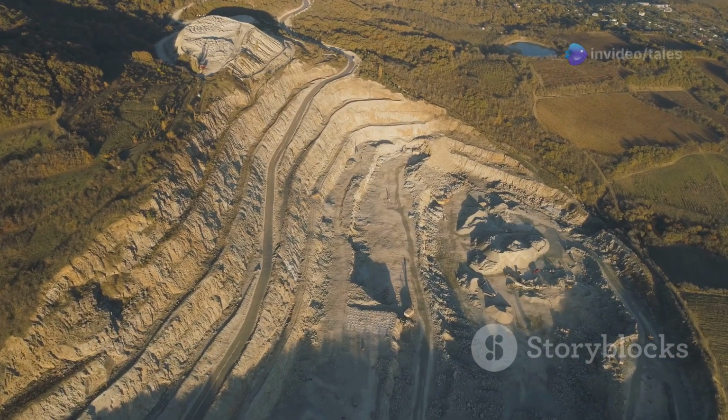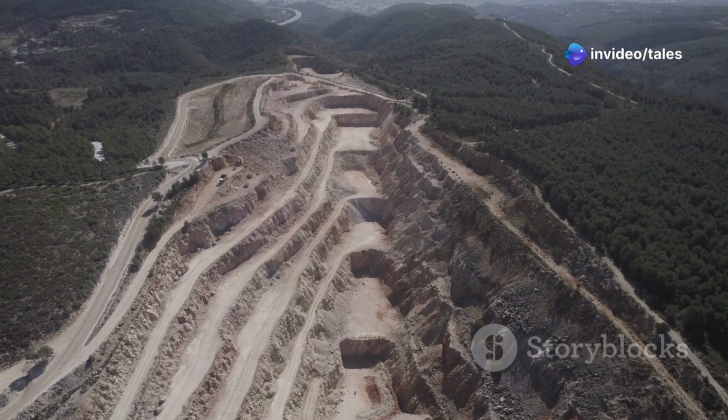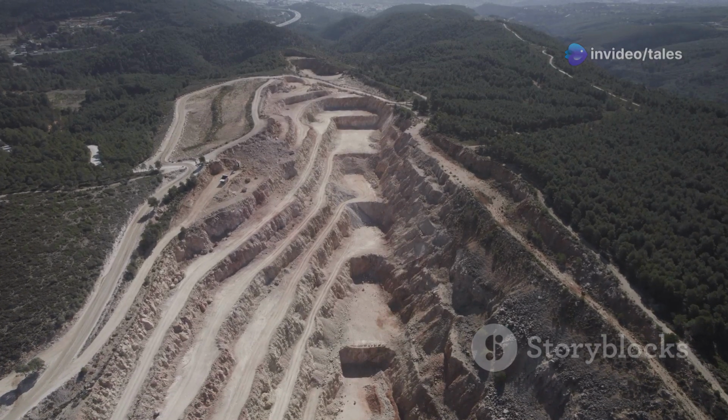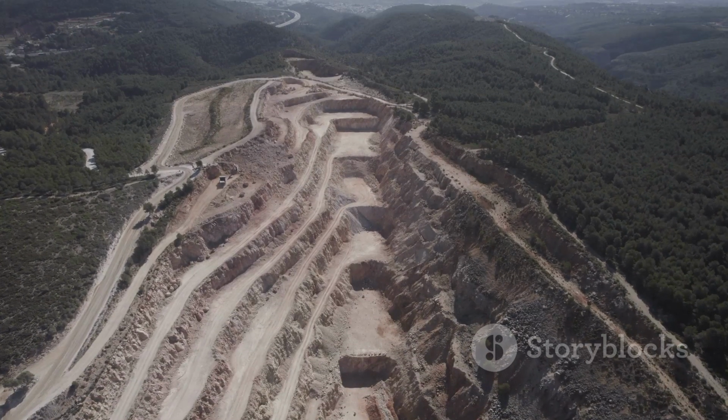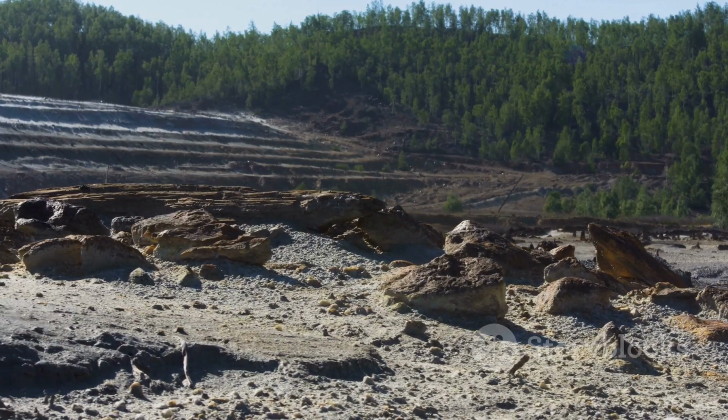Section 4. The environmental impact of quarrying. Quarrying can have a significant impact on the environment. The extraction process often involves removing large amounts of earth and rock, which can lead to the destruction of natural landscapes. It can destroy habitats and disrupt ecosystems.